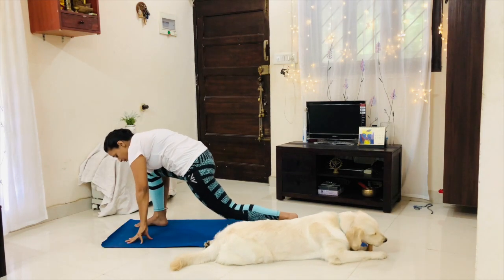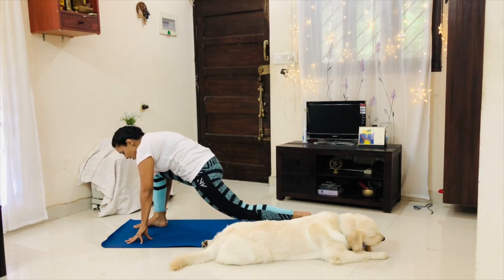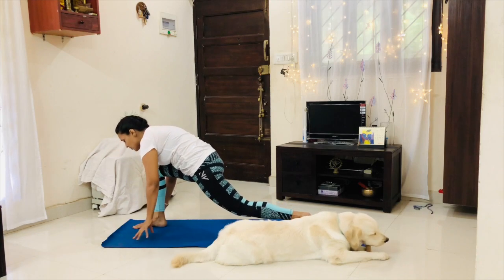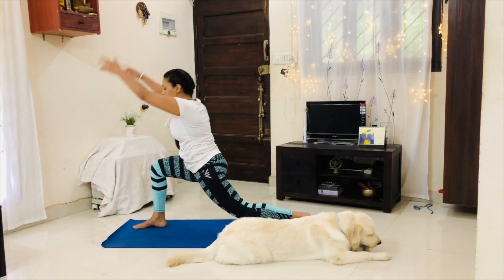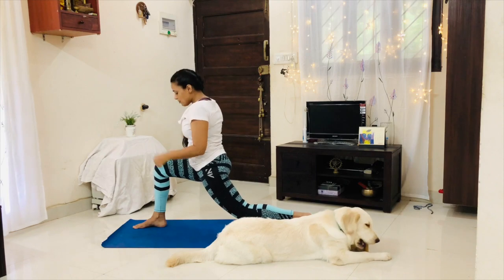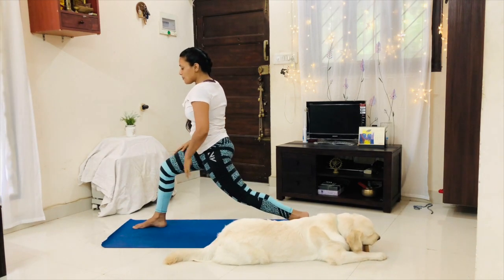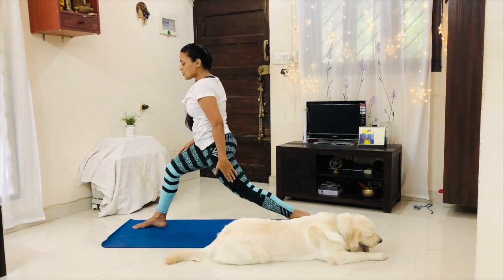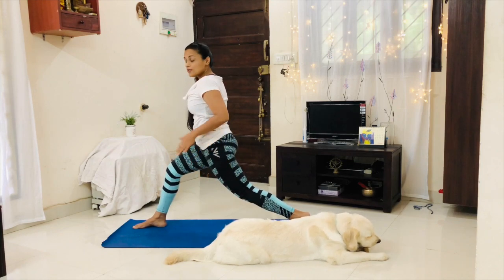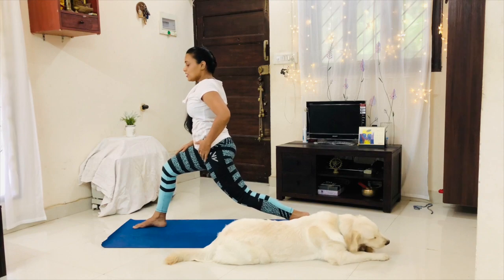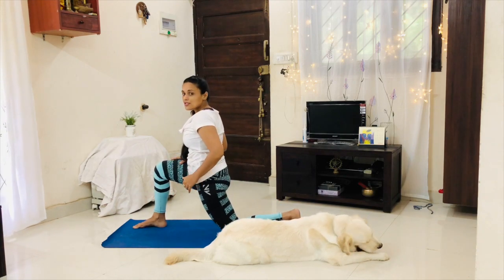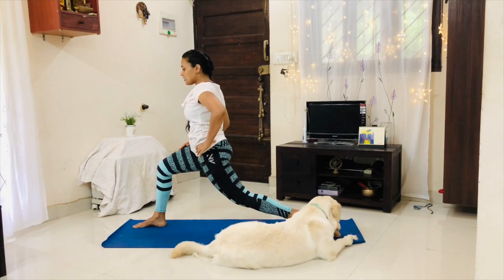Moving your left leg further back. Coming up into a modified warrior 1, Veerbhadra Asana 1, or a high lunge. Remember, your front leg is 90 degrees. If this is not 90, you can come up, but keep the back knee as straight as possible. If this is too challenging for you, then you can stay in the previous posture itself. Do not come up. Stay here.